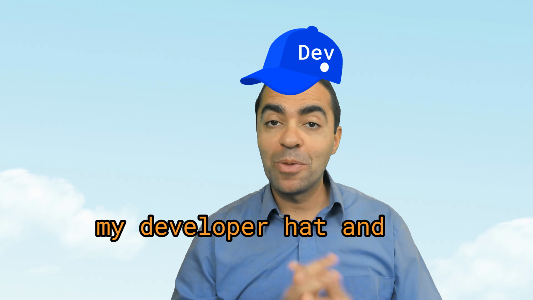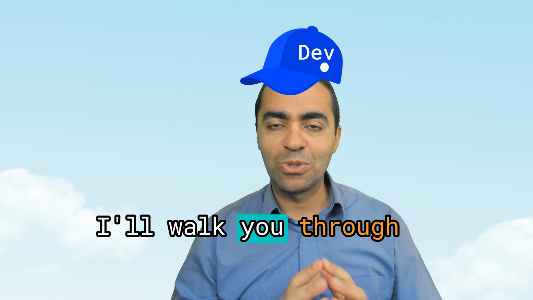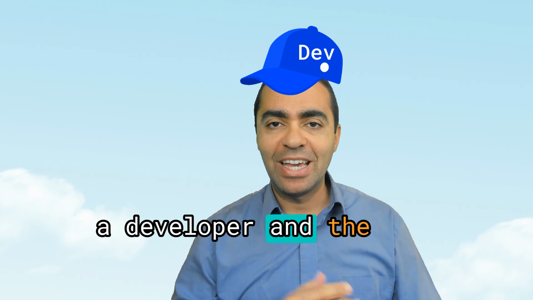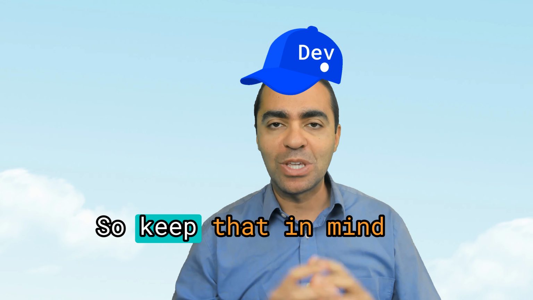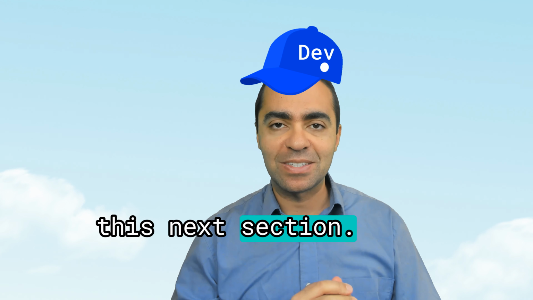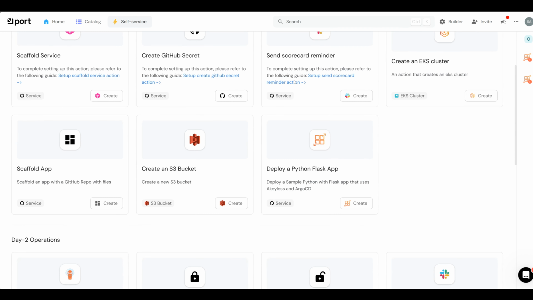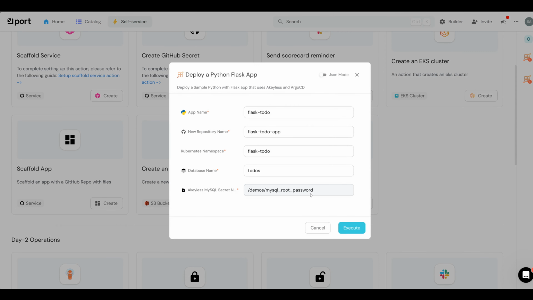Let me now put on my developer hat and I'll walk you through this section from the point of view of a developer and the workflow of a developer. So keep that in mind as we go through this next section. We're now in the port.io self-service hub and we're going to launch our application. Again, I'm a developer, so I will see that, hey, this is a way to deploy a Python Flask app and we're going to be using Akeyless, Argo CD. Let's go ahead and create this app.